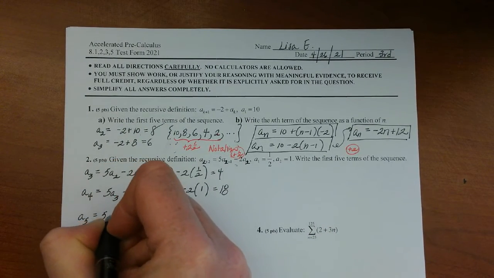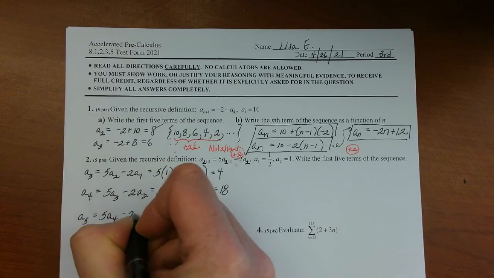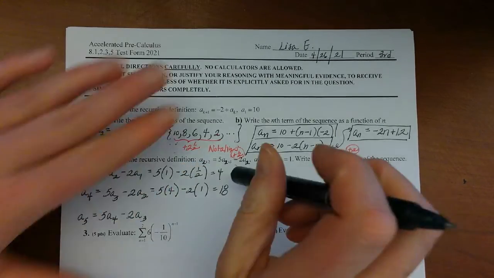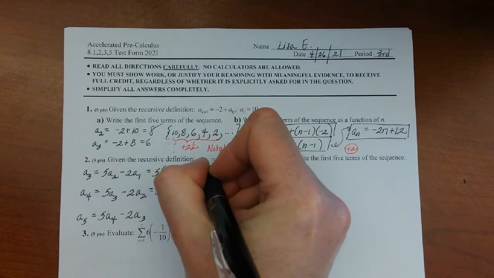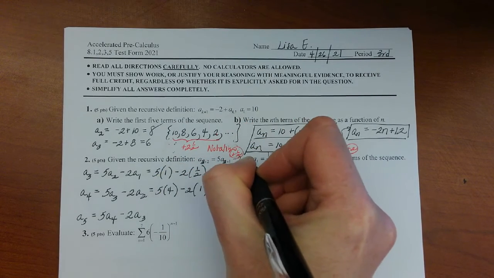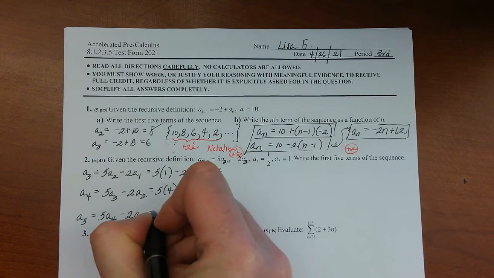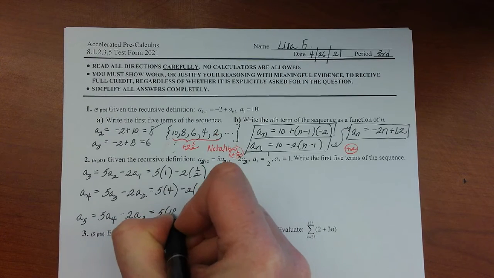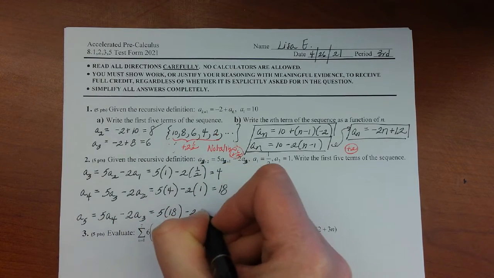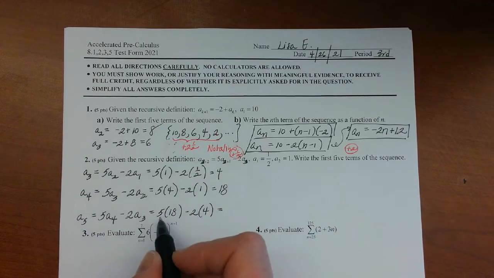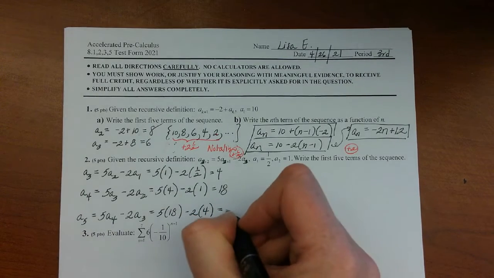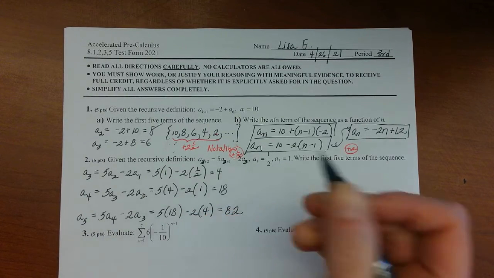That would be 5 times a sub 4 minus 2 times a sub 3, found by setting k equal to 3 here and simplifying as you go. We'd end up with 5 times a sub 4 is 18, minus 2 times a sub 3, which was 4. That would be 90 minus 8, so it would have been 82.